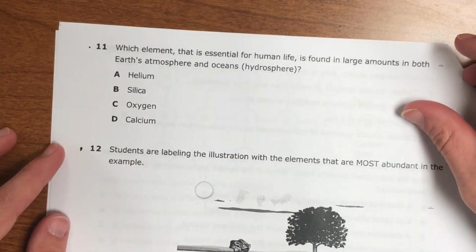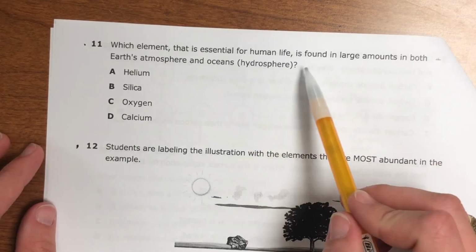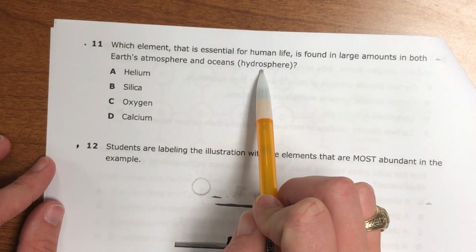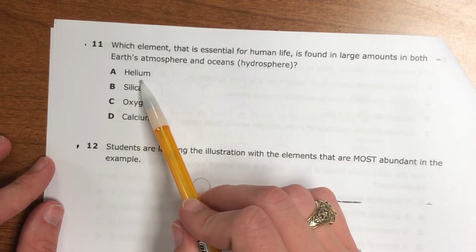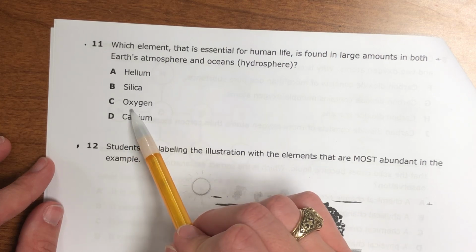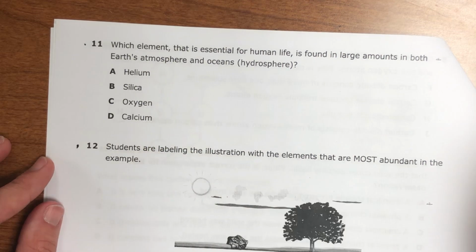Number 11. Which element that is essential for human life is found in large amounts in both Earth's atmosphere and oceans, or the hydrosphere? A. Helium. B. Silica. C. Oxygen. Or D. Calcium.